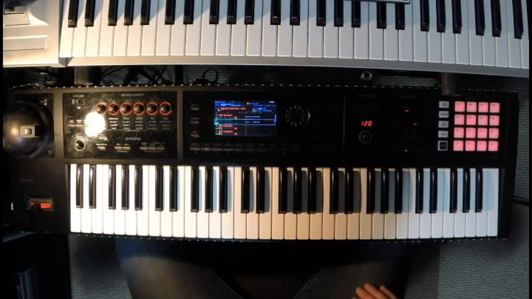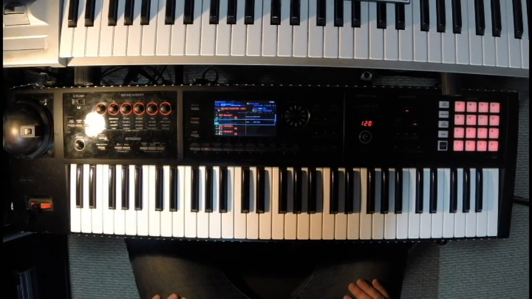But that is basically how you record samples on the FA06 or FA08 Roland workstation.